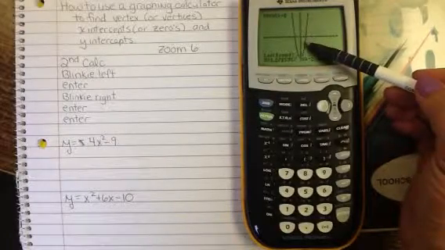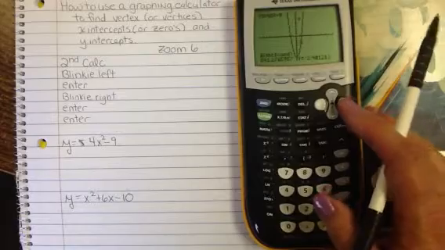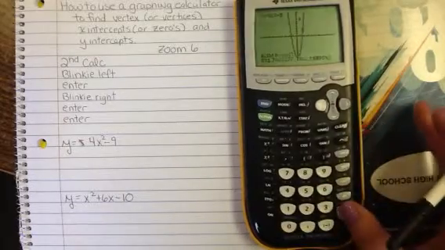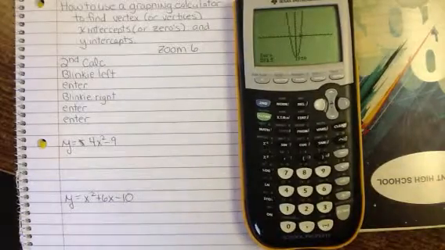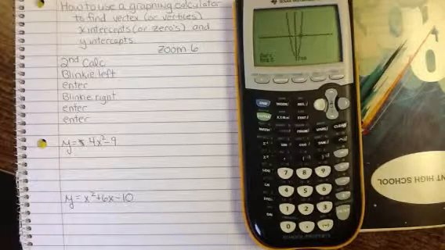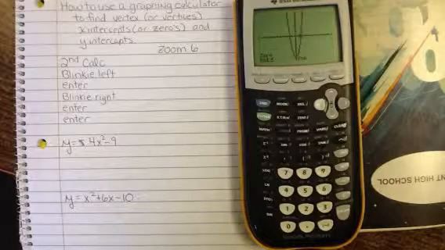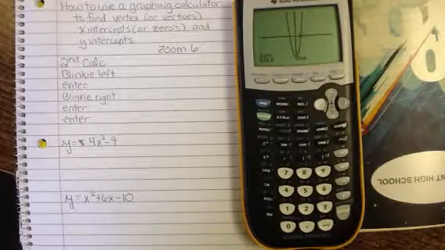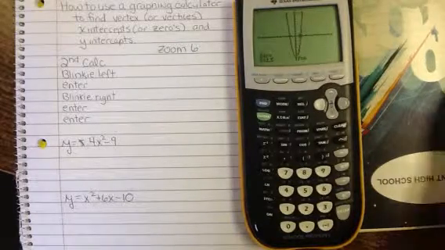Here's the x-axis, it's slightly to the left. I hit enter, I move the blinky to the right, I hit enter twice. The calculator tells me that it's found a 0 at 1.5. So one x-intercept of this graph is at 1.5.